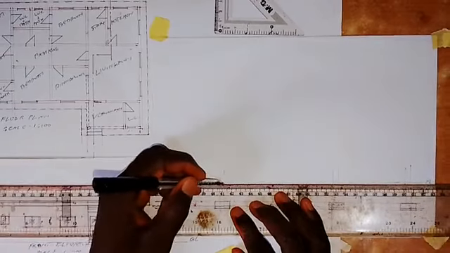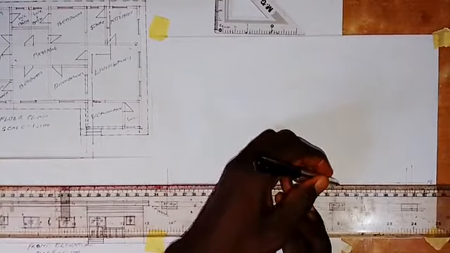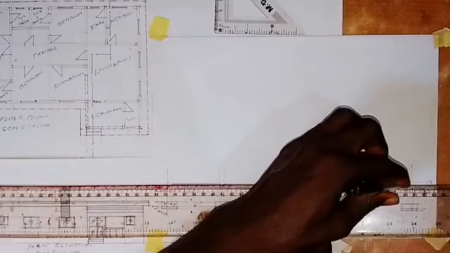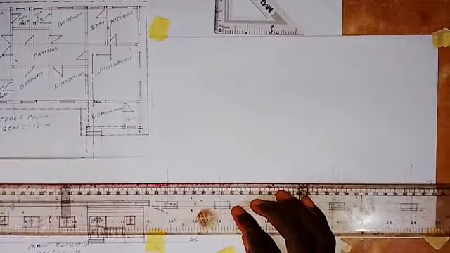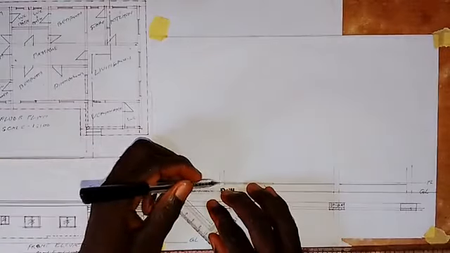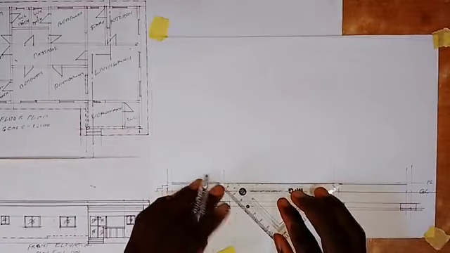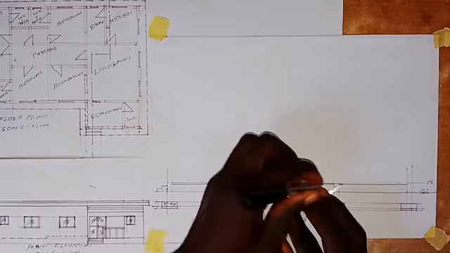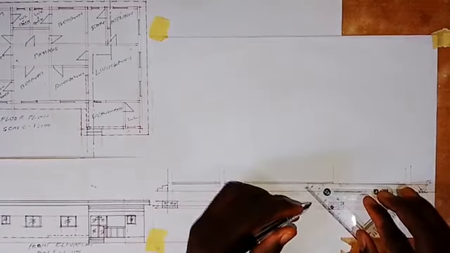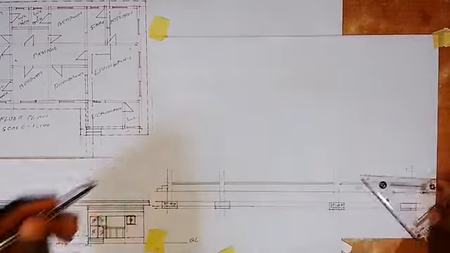So here we draw a line from here to here like this, and on this side we also draw a line from here to here. Up here I also need to make these thick lines, so let me use this to do that. We make this line a thick line, and this one too, from here to here. Okay, so we have this.